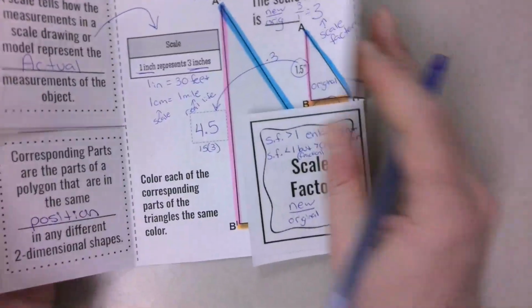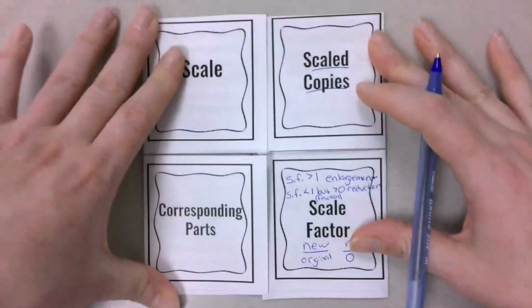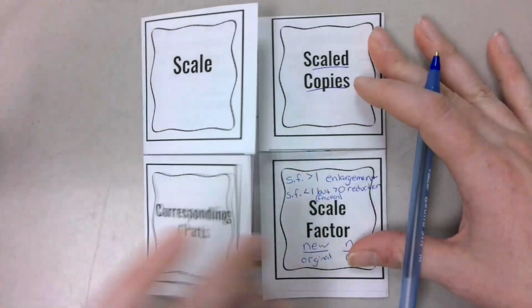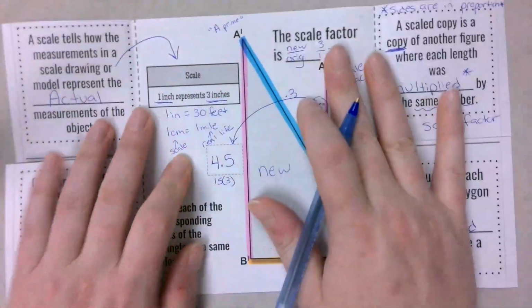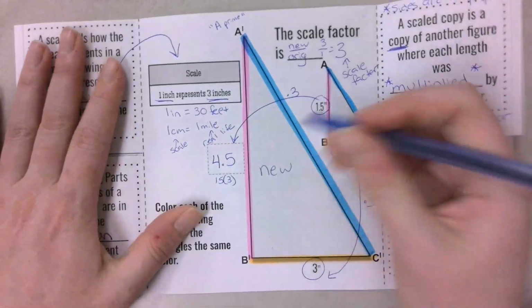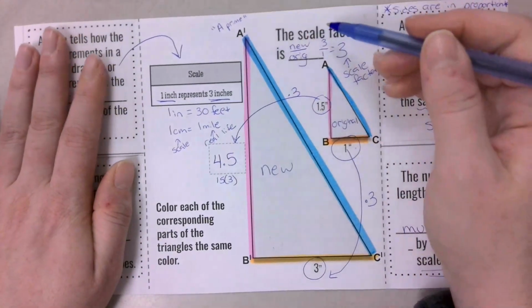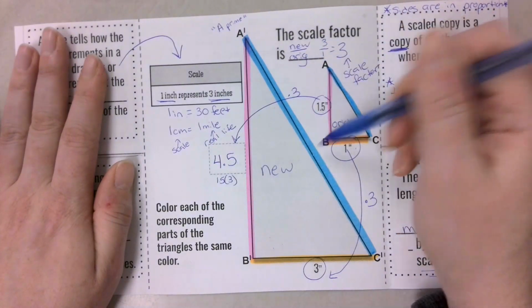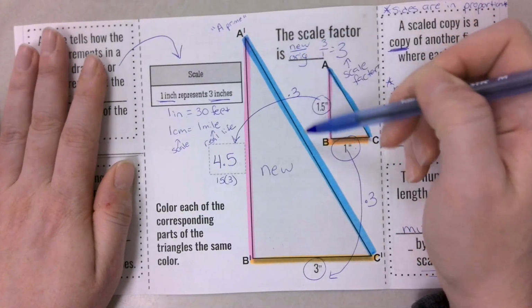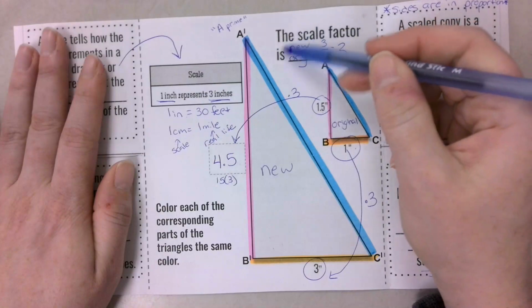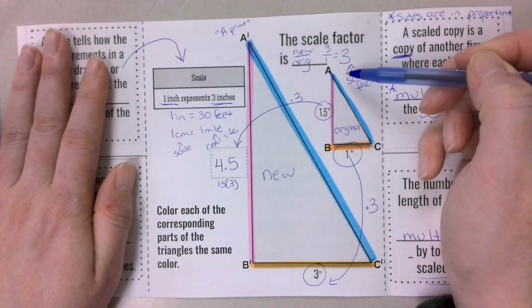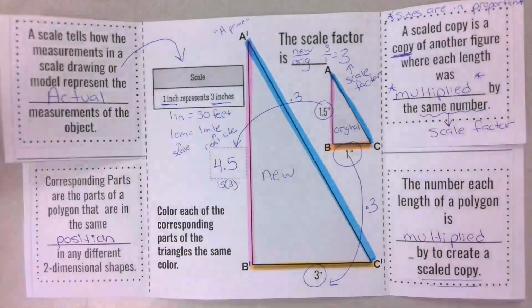All right, this is a little wrap up of everything you should have discovered in class today. Again, we're going to be working on it for very many times, but the gist of it is whenever you have a scaled copy, you have an original and a new. To find the scale factor or to see if they are truly scaled copies, you can check each corresponding side to see if the new over the original is the same.